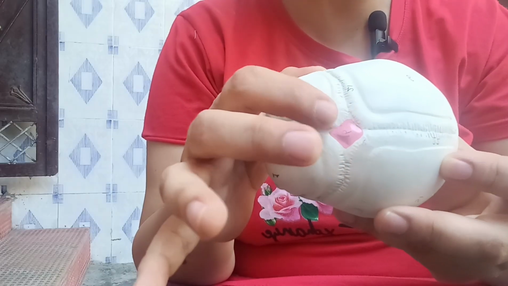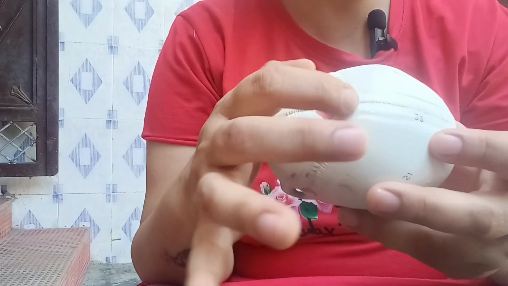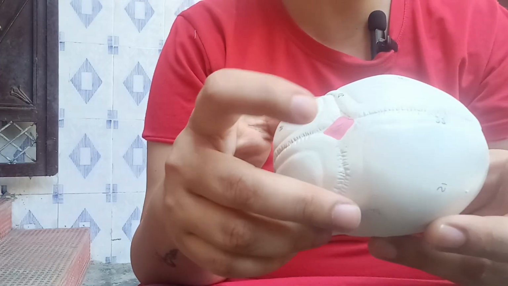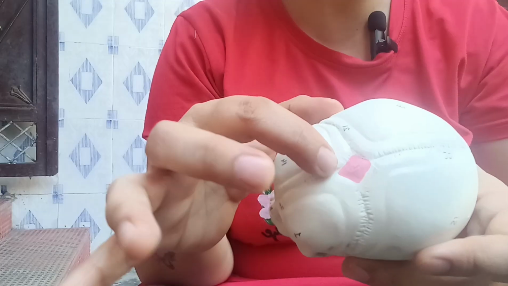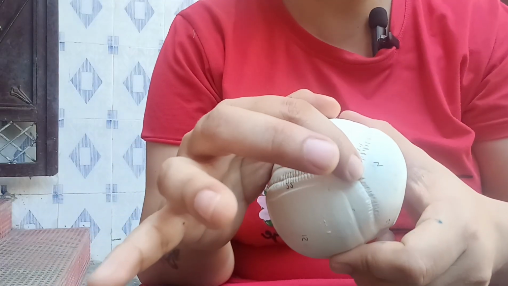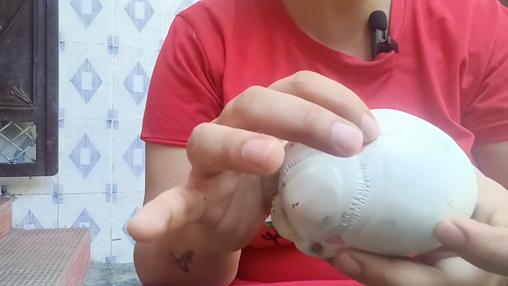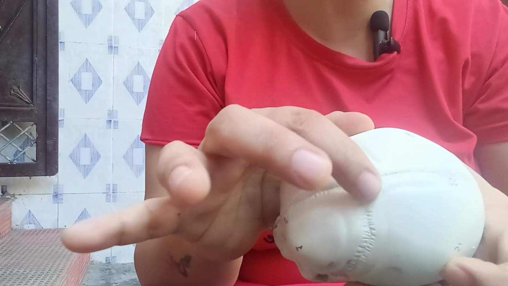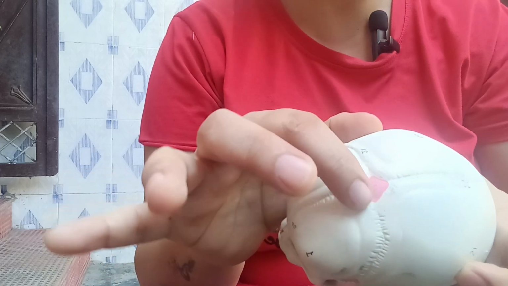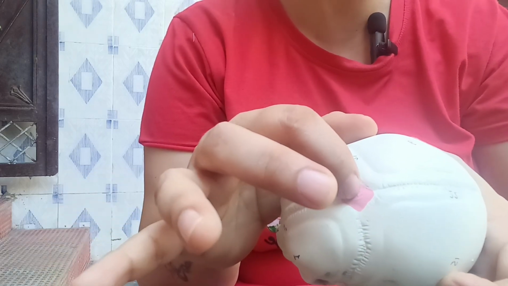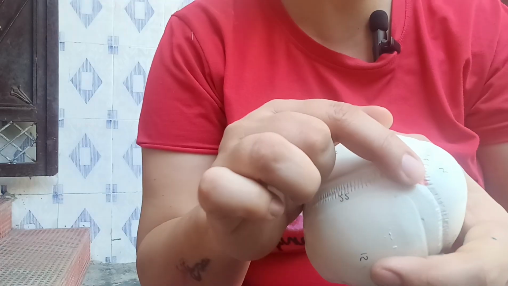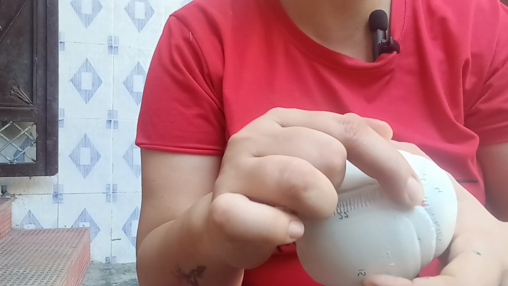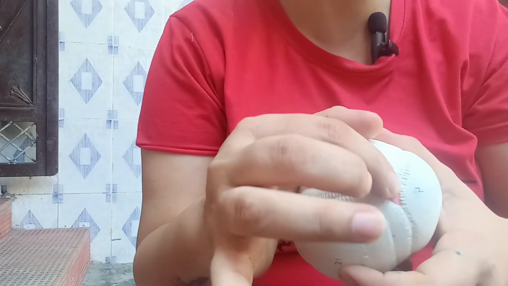The anterior fontanelle, which we call the bregma, is diamond shaped, and the posterior fontanelle is triangular shaped. In a newborn, the anterior fontanelle closes at 12 to 18 months, and the posterior fontanelle closes by 1.5 to 2 months.